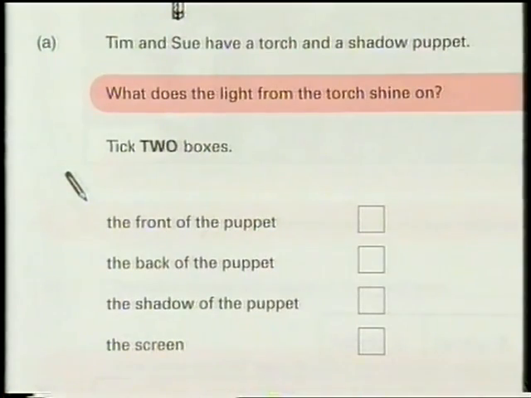Tim and Sue have a torch and a shadow puppet. What does the light from the torch shine on? Tick 2 boxes. The front of the puppet, the back of the puppet, the shadow of the puppet, or the screen?